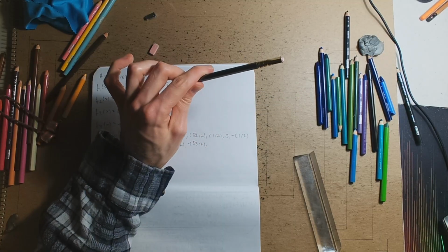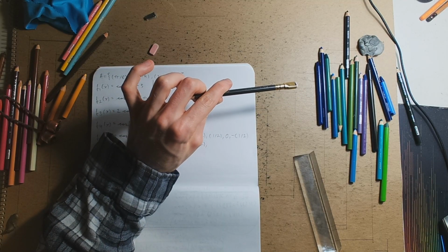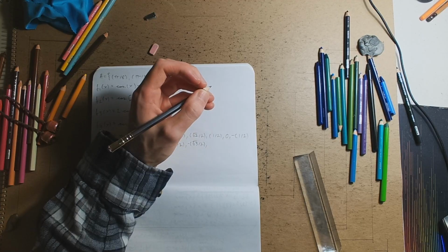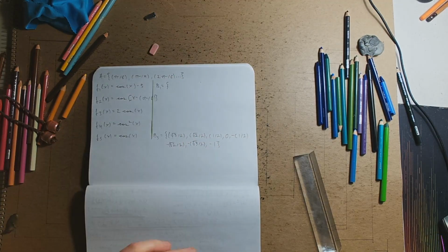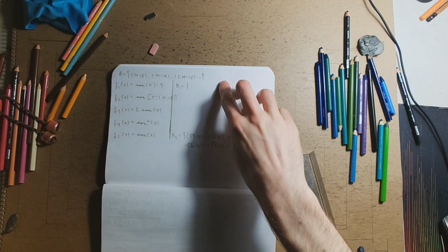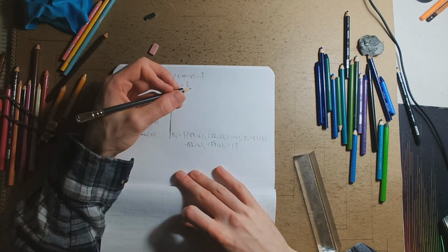And then negative 1. Yes, we should have had 0 in there probably. Oh well. Alright. Well, actually, we'll get that for free.